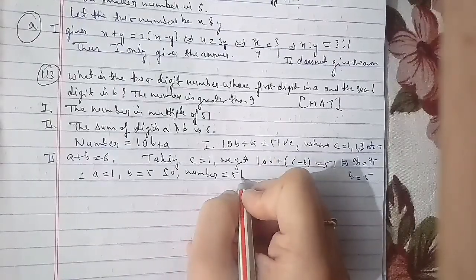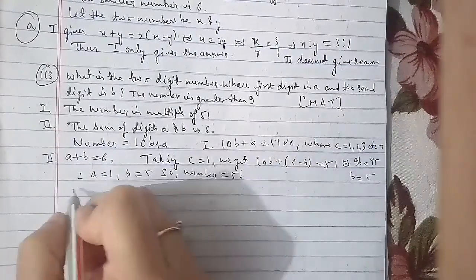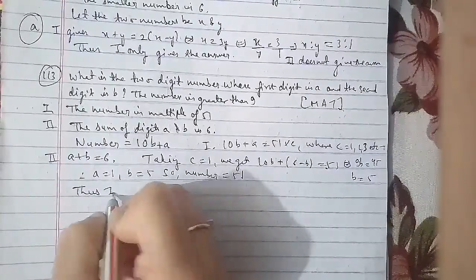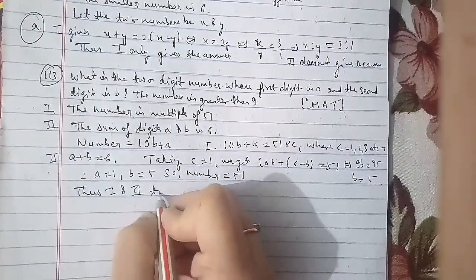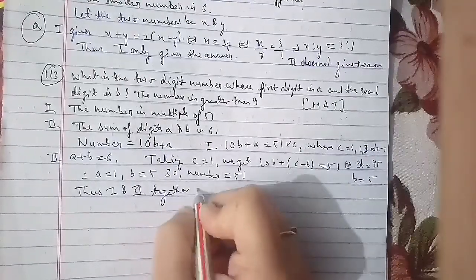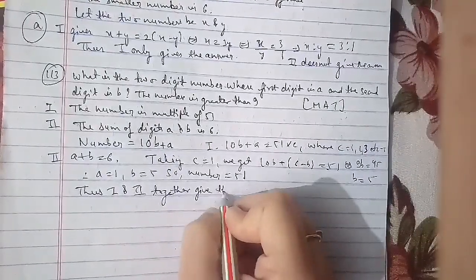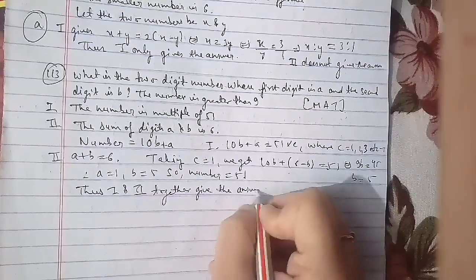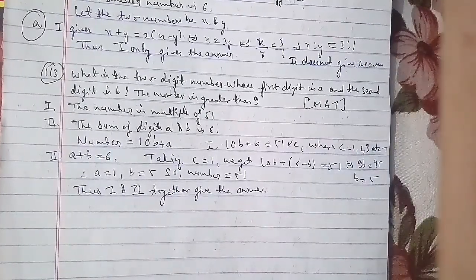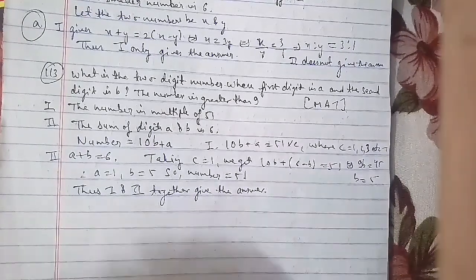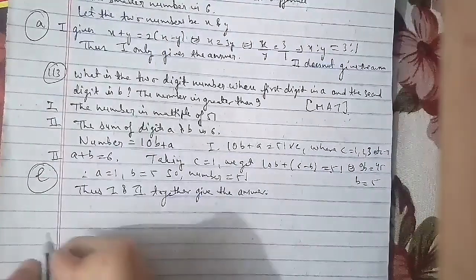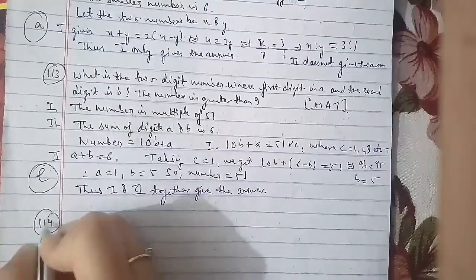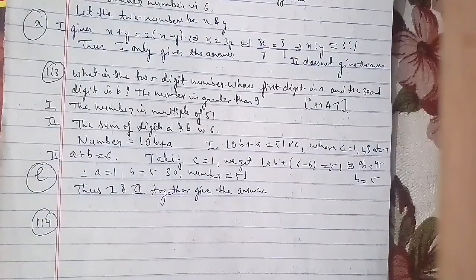We'll go ahead with the 114th question of the sessions, and that is also an important one here. The difference between the digits of a two-digit number is 4. What is the digit in the units place? Let's go ahead.